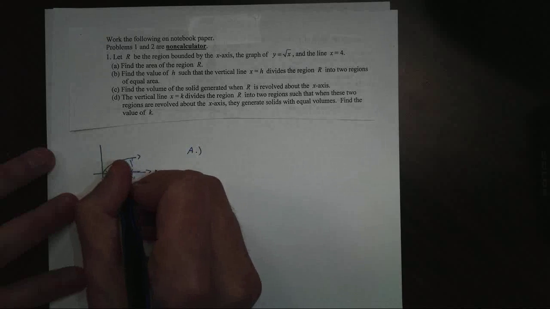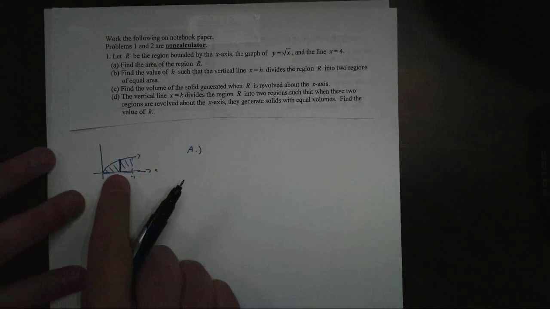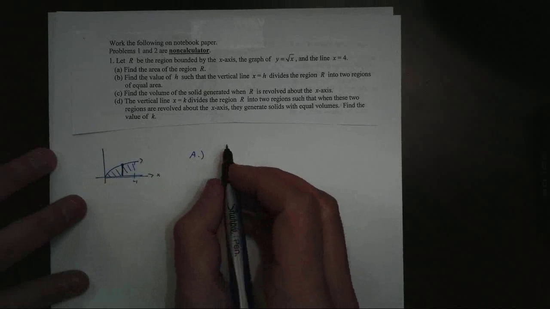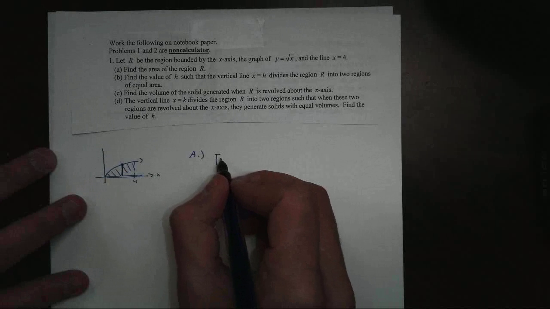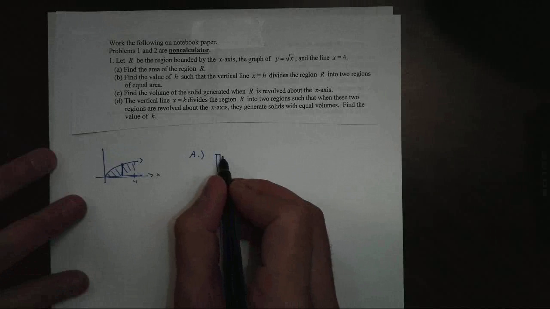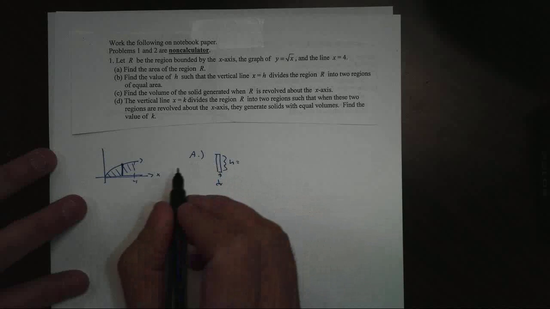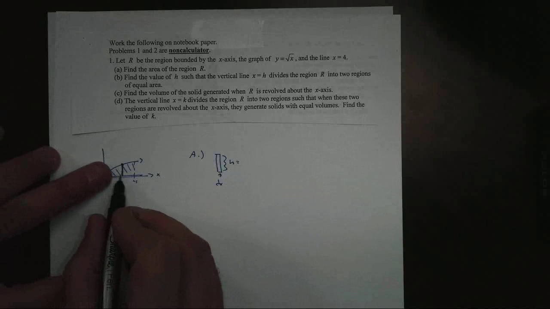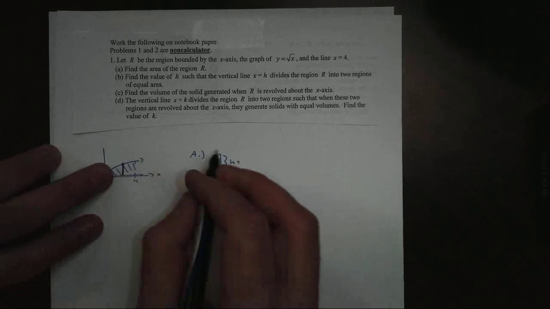I'm going to drop a vertical rectangle. There's my rectangle. The rectangle is the most important part for this because it tells us everything. So if I draw my rectangle over here off to the side, I know it's going to be dx thick. Well, how do I get the height of my rectangle? Well, that's just going to be top minus bottom. The top is the function, the square root of x.